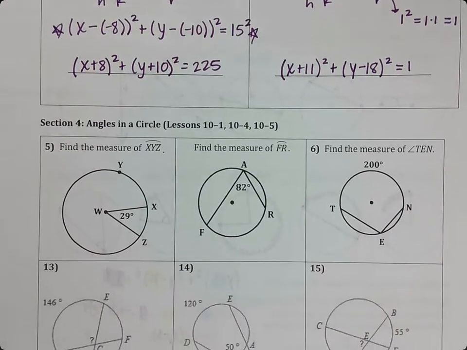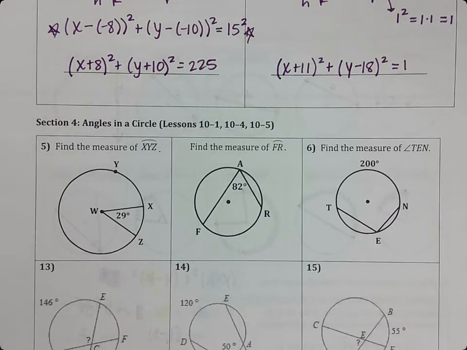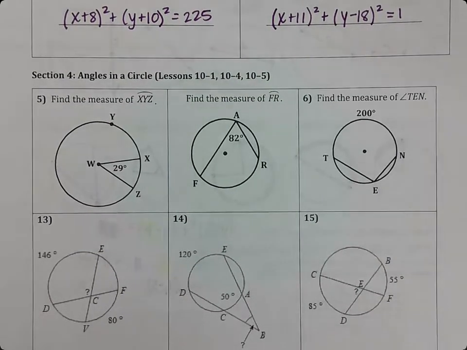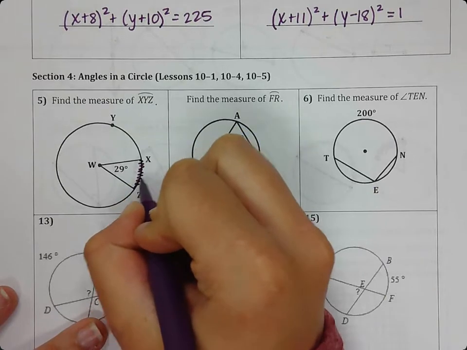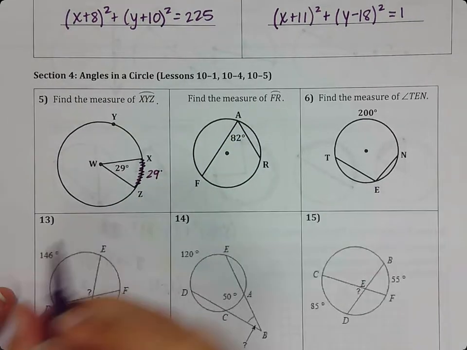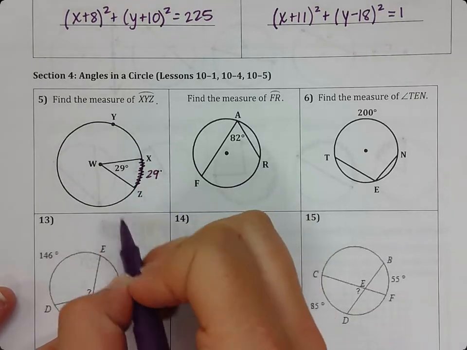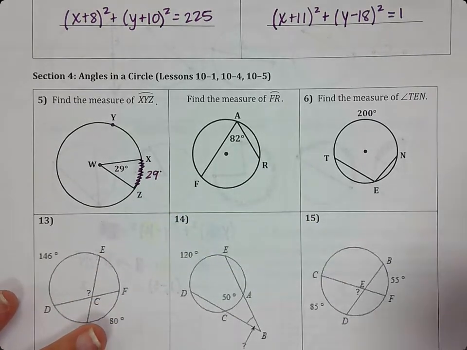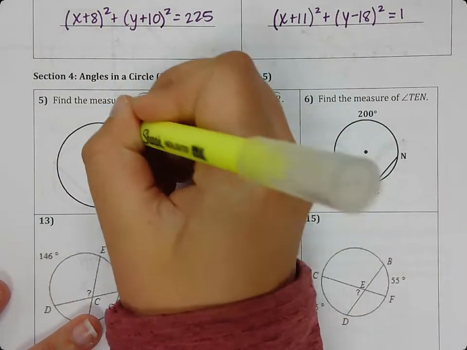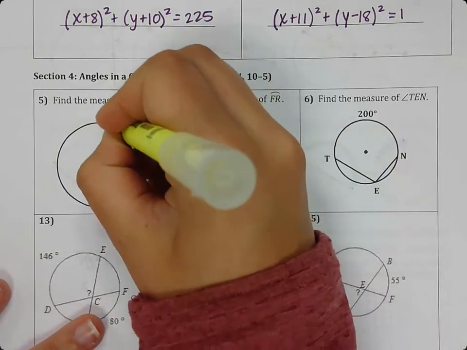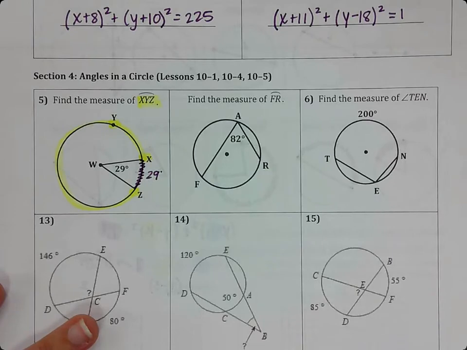My next section of problems are all of our angles in our circles. So we should be prepared to see one of each type of these questions on our test. And I feel like the first one, well, it's a little tricky, but the first one's not too bad. So the first thing that I notice is I'm given this 29. And I know that this arc measure is 29 because this is a central angle. But if I look at what the problem's asking me to find, this is a major arc. We're going from X to Y to Z. We want to find everything on the outside of that circle.